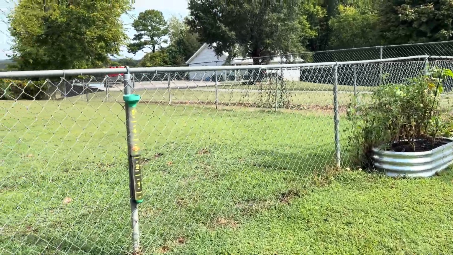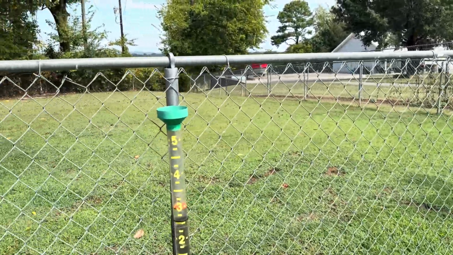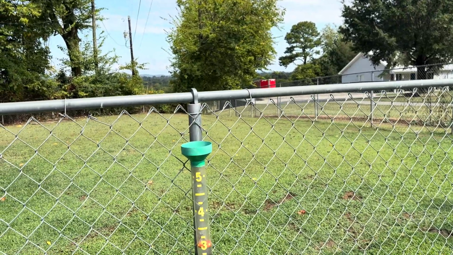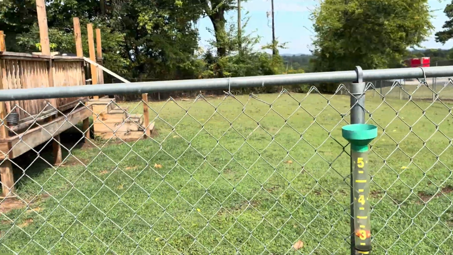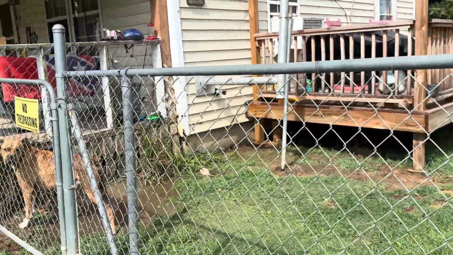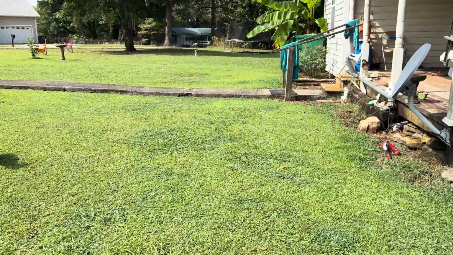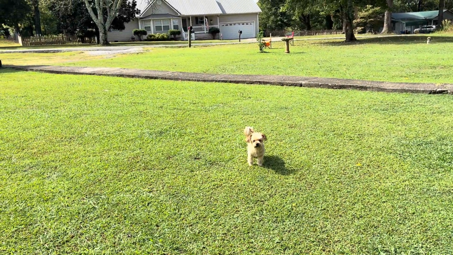And you got a half inch there. So you got 1, 2. I'd say we got 2 inches of rain yesterday and this morning. Yeah, pretty good amount. Didn't we, Wrinkles? Wrinkles like, sure.